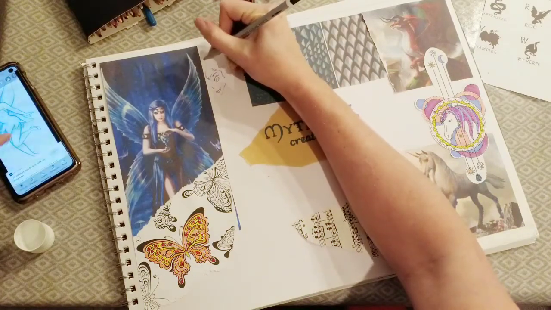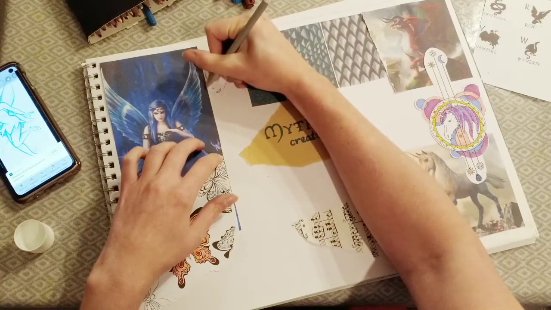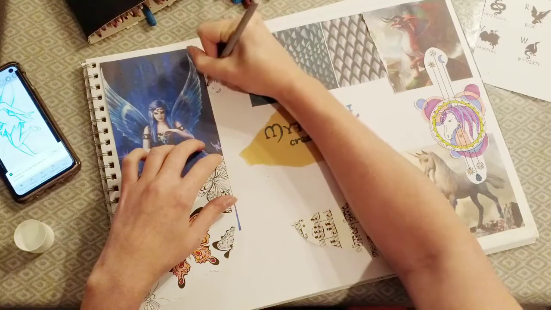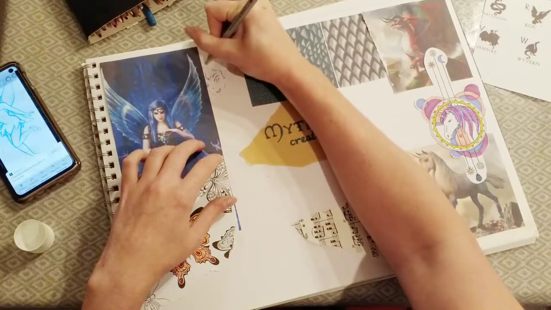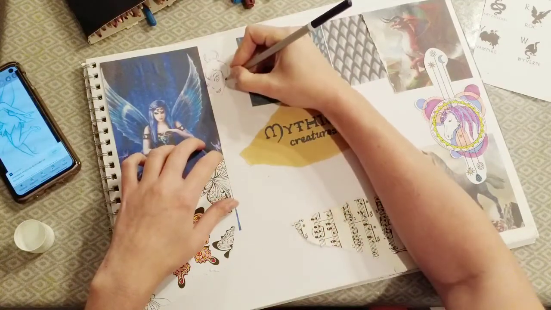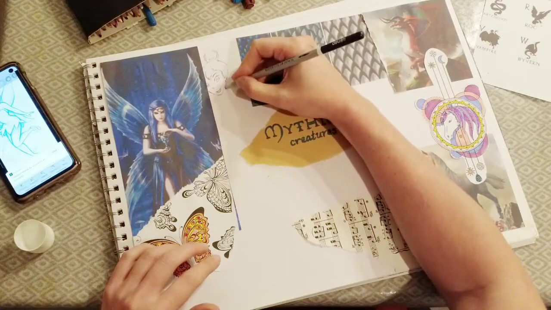And it might be that you find images from a range of sources, so these images I printed off from the internet, but you might have old comics or magazines or even catalogues with images that you think are relevant to your context. It's always better to get and collect images from a range of sources as well, rather than rely on just one place.